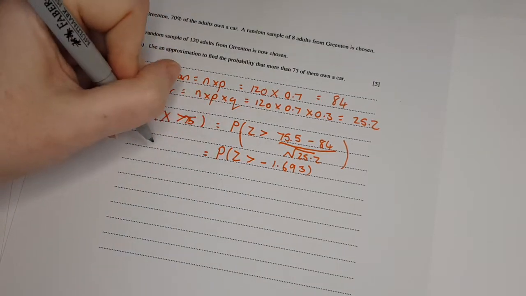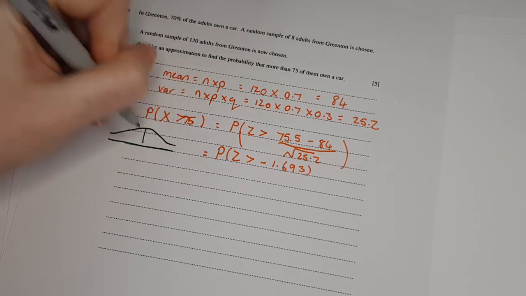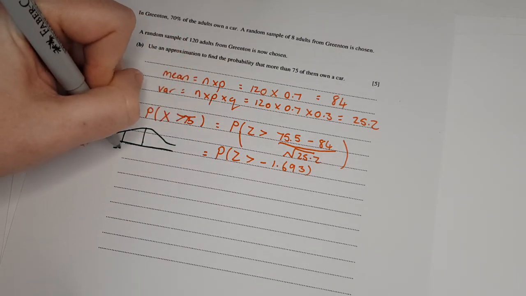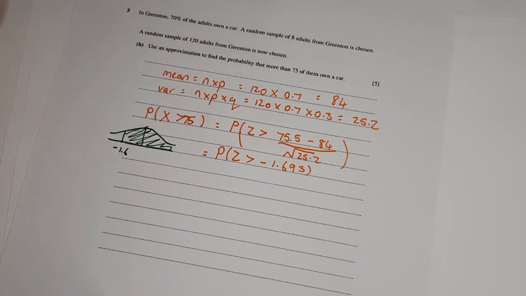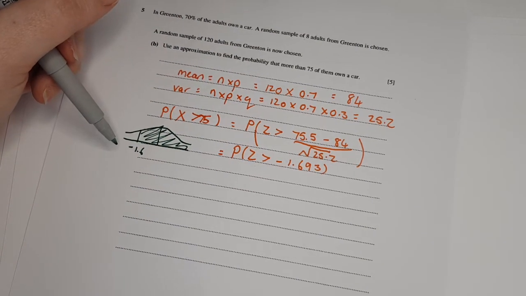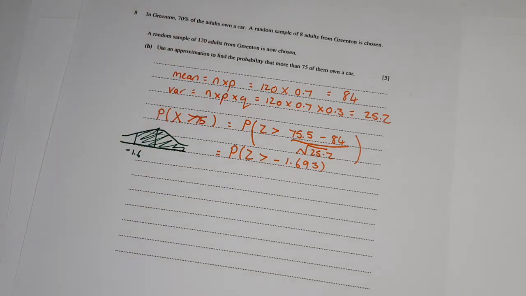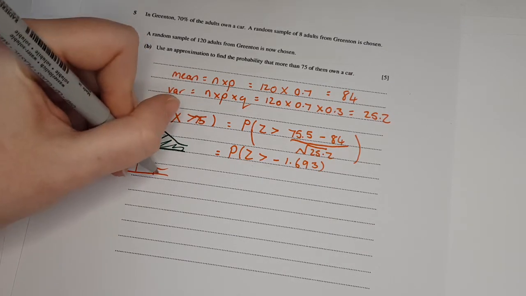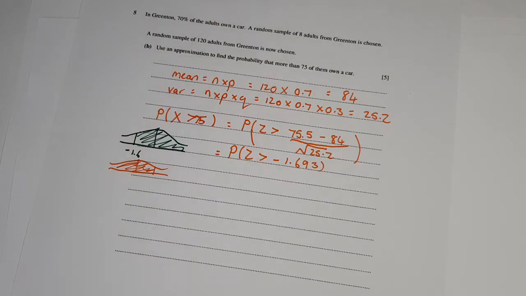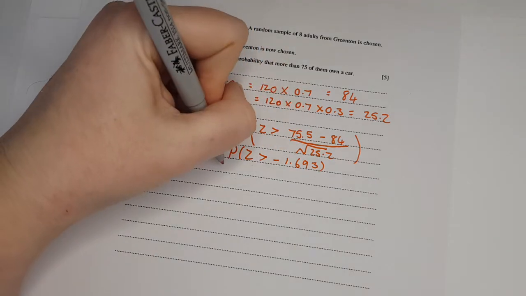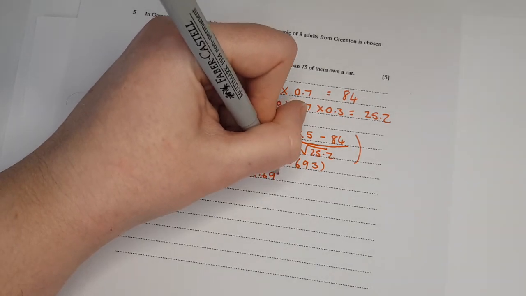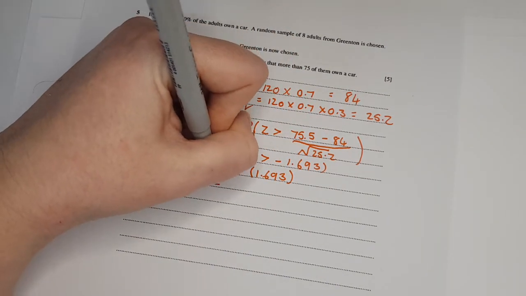So I would draw my graph, and I want greater than, which means everything to the right, but it's a negative number. So I want everything over there. And since I can't solve when there's a negative, the first thing I need to do is flip the curve. So if I flip the curve over, and that becomes there, and then I now want that, I would solve as normal because I want everything to the left. So now on my table, I am going to look for my 1.693 to find my value.